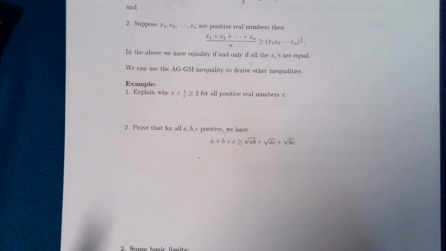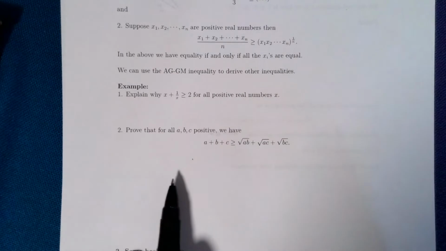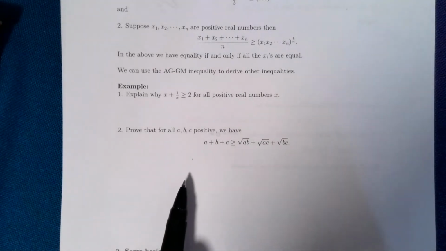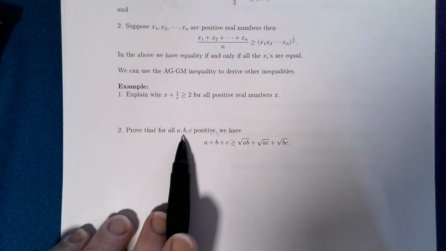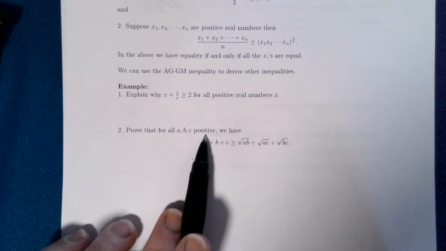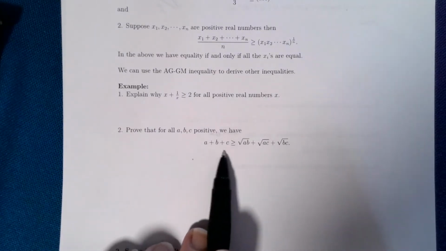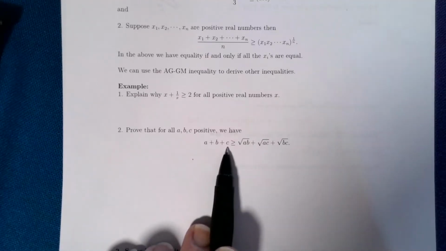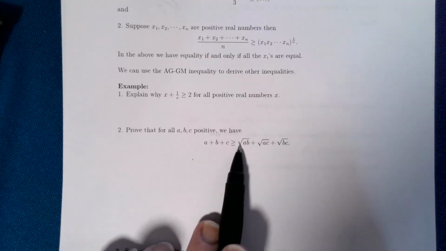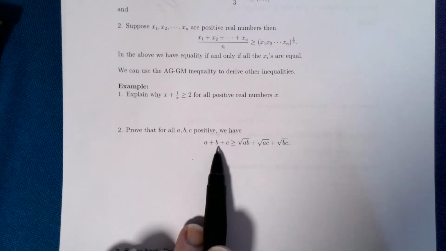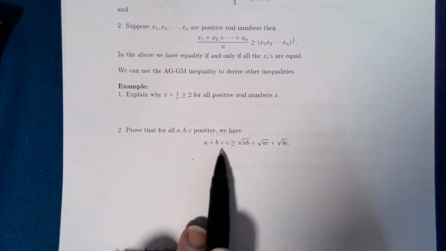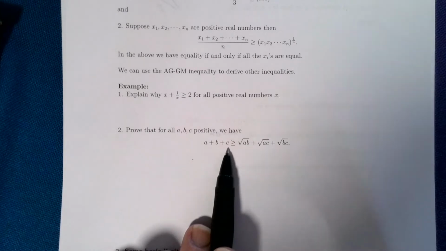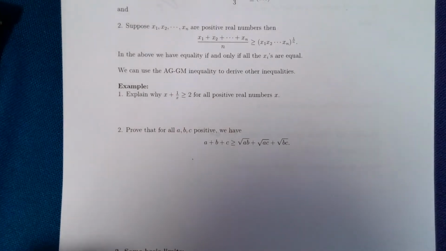Okay, second example, and these sorts of problems turn up in the Higher School Certificate in the 4-unit paper, the Extension 2 paper, so it's sort of gelling in here to high school maths at an advanced level. So here we take A, B and C positive, and we want to prove that if you add A plus B plus C, the sum of three positive numbers, then that's bigger or equal to the square root of the product of A and B, plus the square root of the product of A and C, plus the square root of the product of B and C. And so we're going to again use the AM-GM inequality to prove this result.